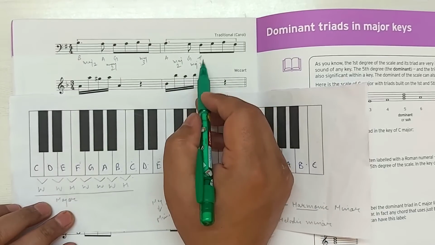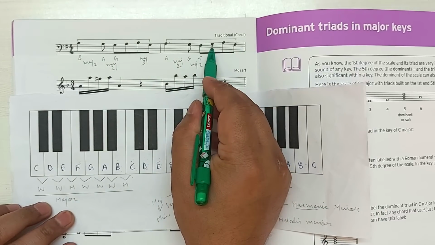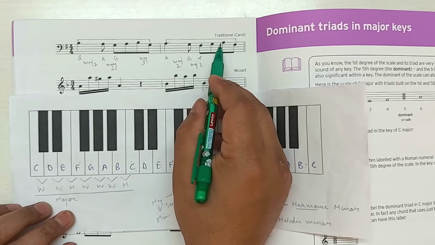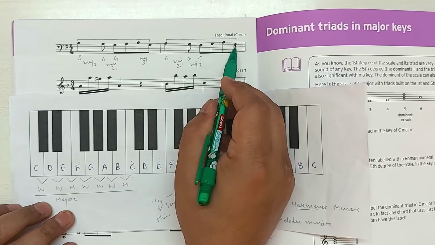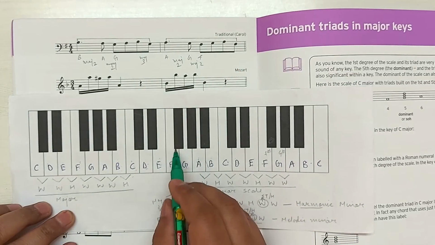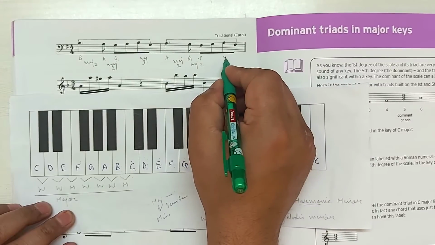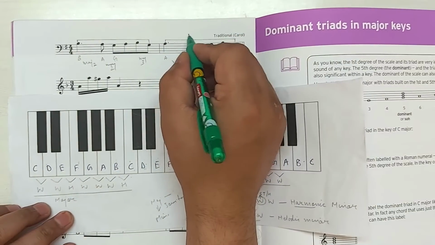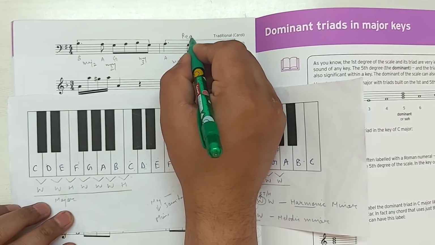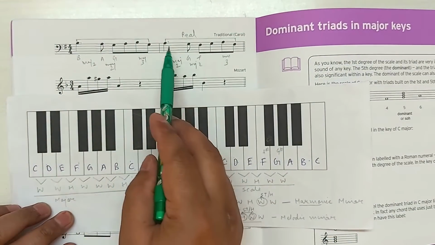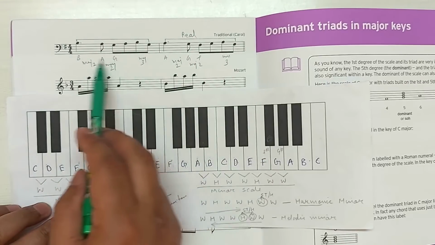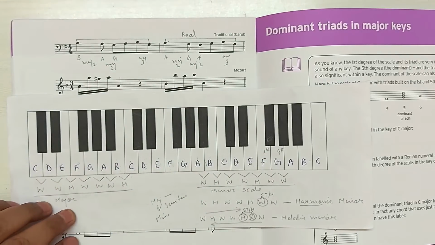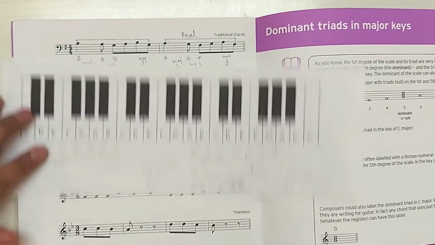So we check from G to B, this is 1 2 3 4, this is a major third. Now if we check here, F to G is major second, F to G, then G to A is a major second, then A to, this is F, so F to A 1 2 3 4, this is a major third. So that means this is our real sequence, because the intervals are same as the original sequence. Okay, now let's move on to the next one.